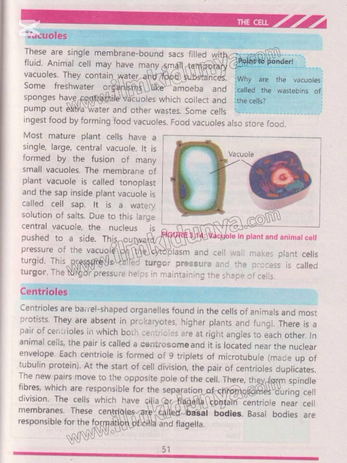The chapter we are studying is the cell, and the topic that we are going to study today is vacuoles. What are vacuoles? They are single membrane bounded organelles that are present in plant as well as in animal cells. Animals have many small vacuoles, while, as we have studied in detail before, plants have a large vacuole that is present in the center, while animals have small vacuoles that are not present in the center, as shown in the picture on page number 51.